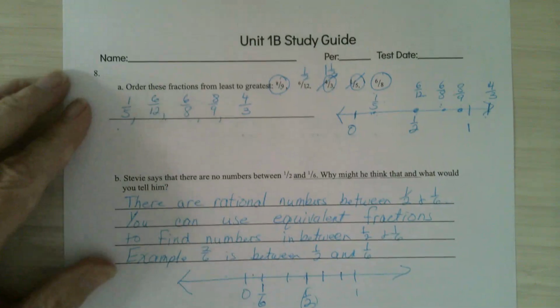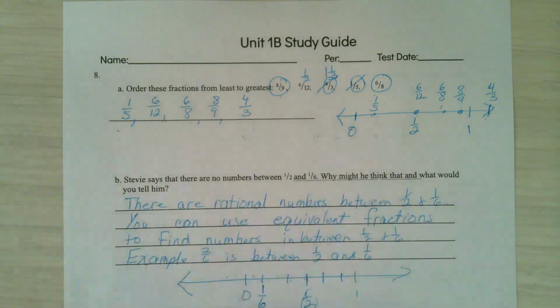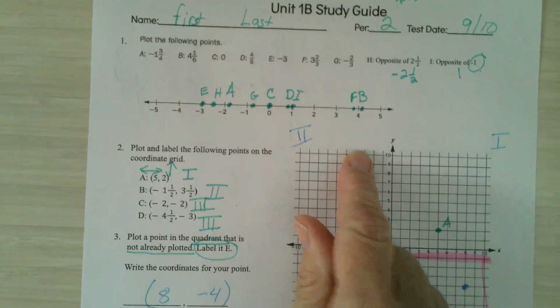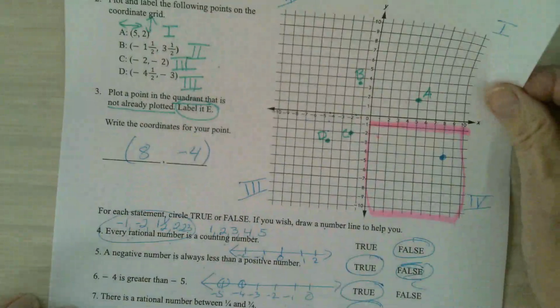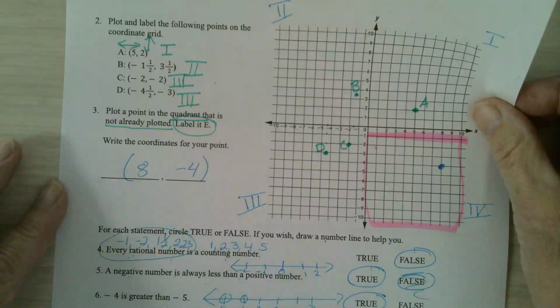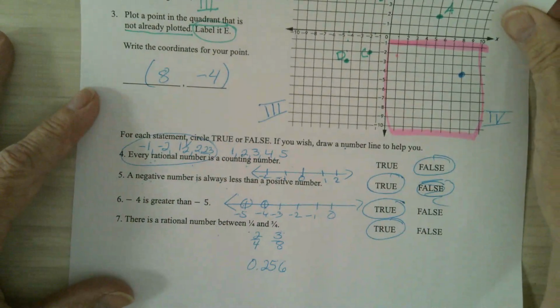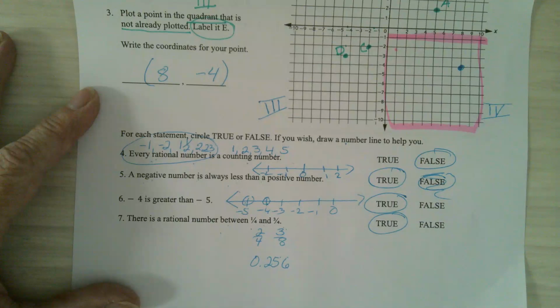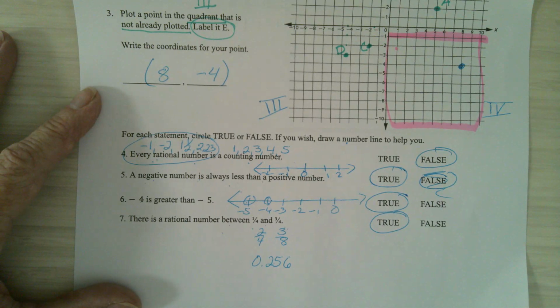Make sure you understand how to put these in order from little to big. Make sure you can locate your points correctly on a number line, coordinate graph. And know your rules about rational numbers, counting numbers, positive numbers, and how to place them on a number line. That's what your test is going to look like on Thursday.